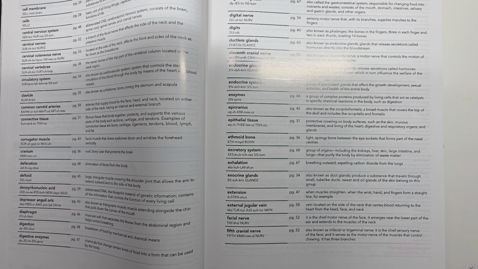Depressor angularis, also known as triangularis muscle, muscle extending alongside the chin that pulls down the corner of the mouth. Diaphragm, muscular wall that separates the thorax from the abdominal region and helps control breathing. Digestion, breakdown of food by mechanical and chemical means. Digestive enzymes, chemicals that change certain kinds of food into a form that can be used by the body.